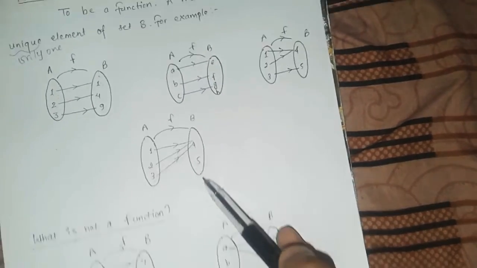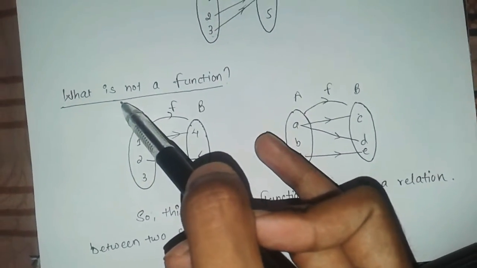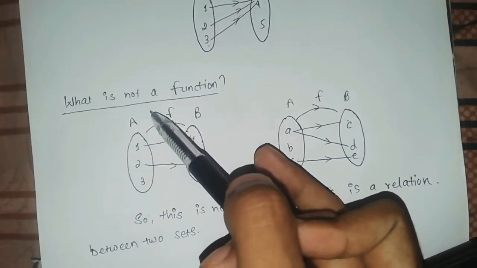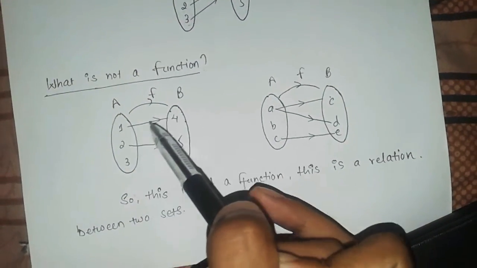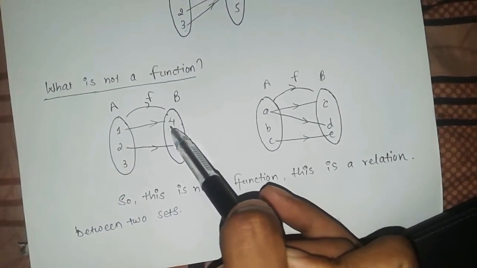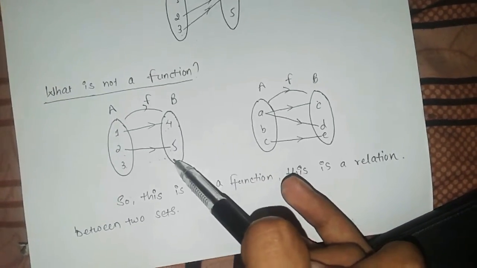This was a function, but if we are not clear, then we will be clear while looking at why it's not a function. What type of thing is not called a function? In this one, look at it. 1 has a unique element, only one element in B. 2 has only one element in B, but 3 doesn't have an element in B.